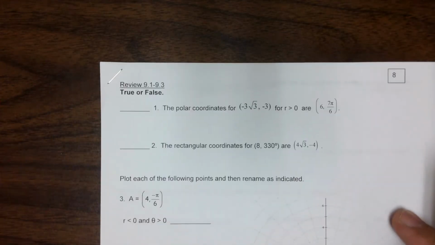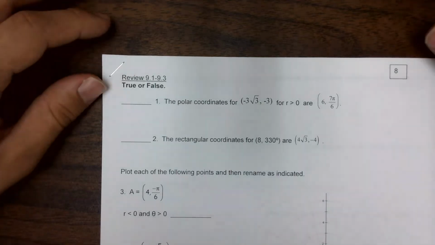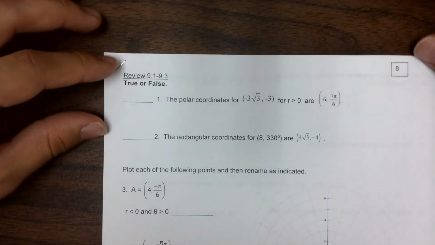Alright, so we are looking at the 9.193 quiz review. In this video, we're going to look at probably 1 through 4. Looking here, we're just doing some true or false.